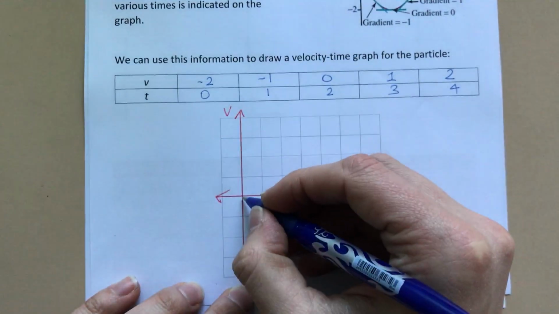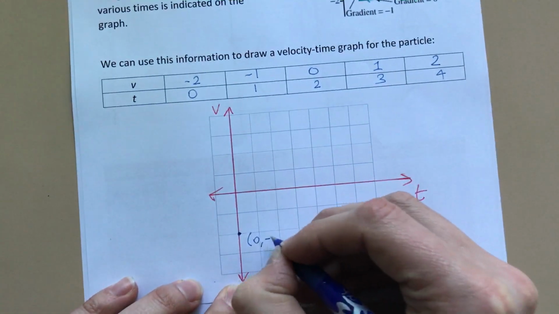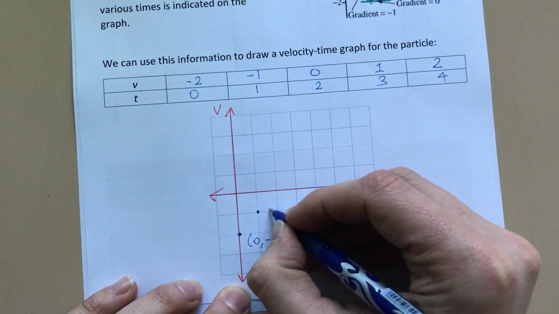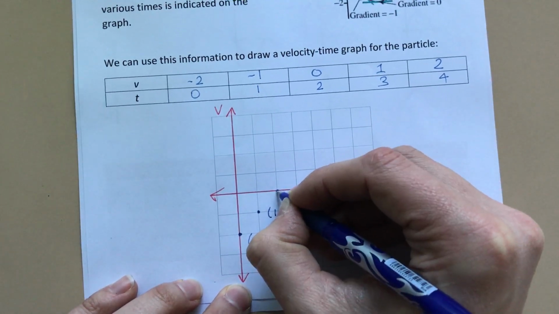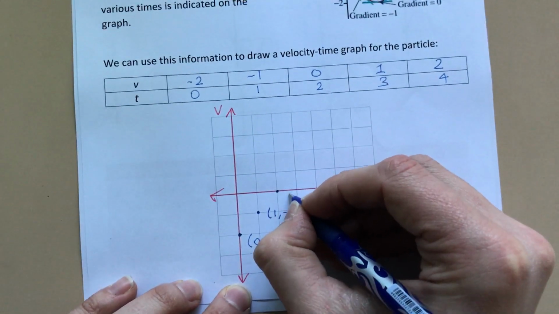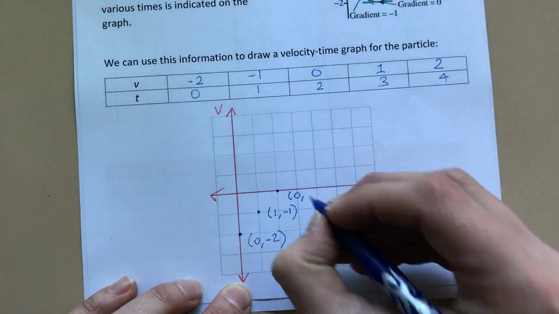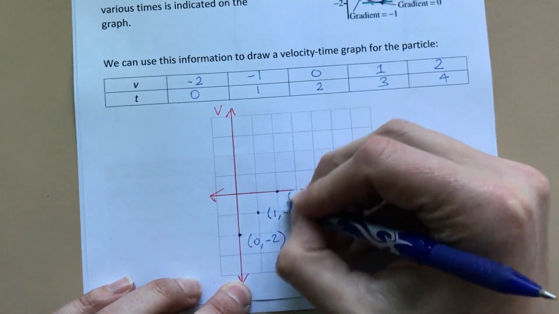And we're starting at t equals 0. We have a velocity of negative 2. At t equals 1, we have a velocity of minus 1. At t equals 2, sorry, we have a velocity of 0. So I've got that around the wrong way.